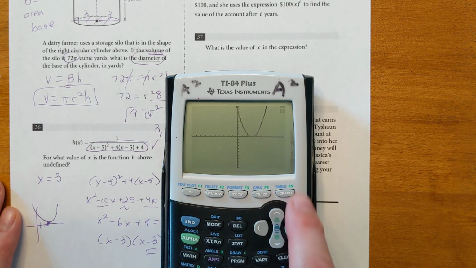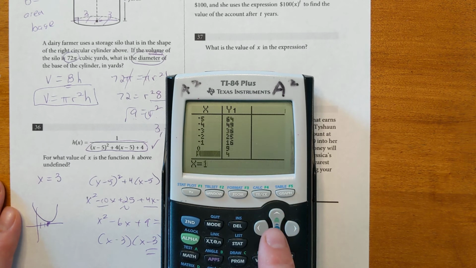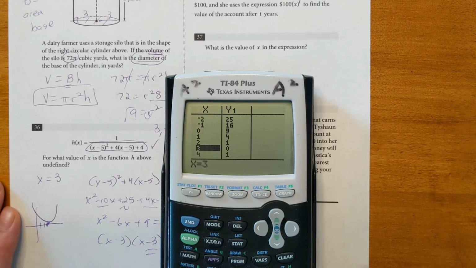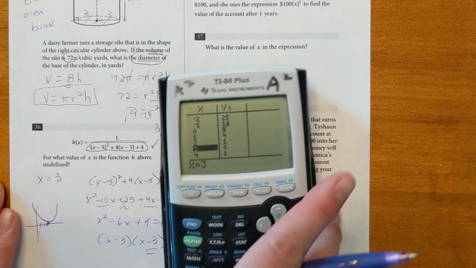Just cheat, go to the table. It's the second graph, and you get to the table. And if you go down there, you'll see at the number 3, it's 0. There's other ways you can get it too. Contact me if you want to talk about that some more.